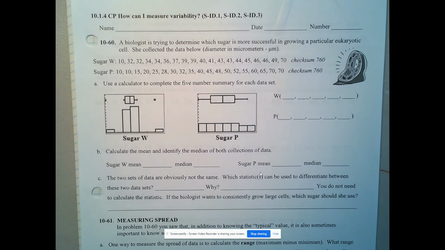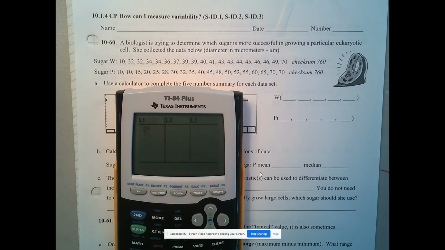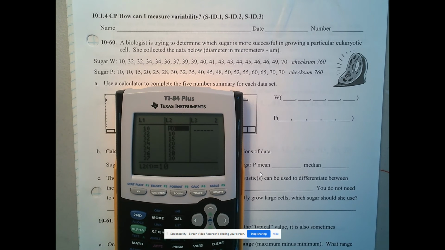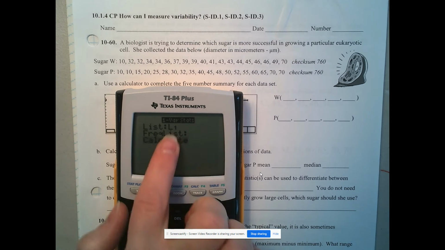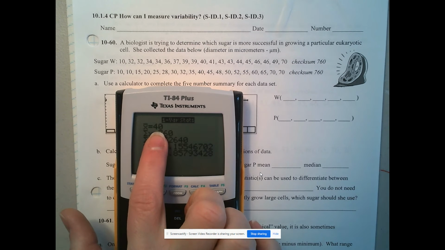Now, what I did was I used the graphing calculator, and I already have plugged into stat edit both of my lists. So I have list 1, which is sugar W, and list 2, which is sugar P. And I'm going to do stat calc 1 variable statistics, and I'm going to ask it to calculate. You'll notice it says list 1. And I've got that the mean is 40.